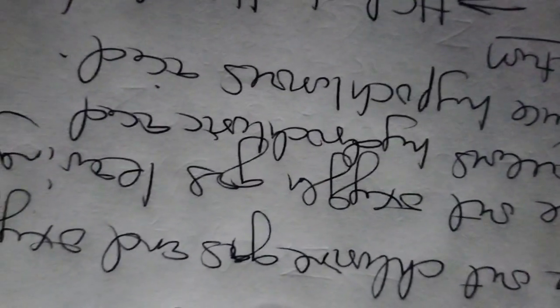C, gives out chlorine gas and oxygen. D, gives out oxygen gas, leaving behind aqueous hydrochloric acid. And E, produces hypochlorous acid. The answer is D, gives out oxygen gas, leaving behind aqueous hydrochloric acid. The answer to number 6 is D.